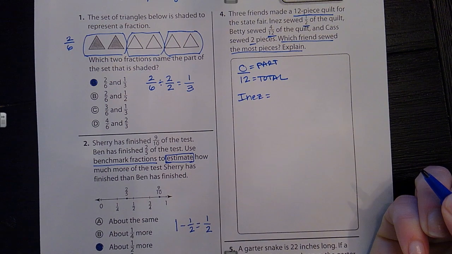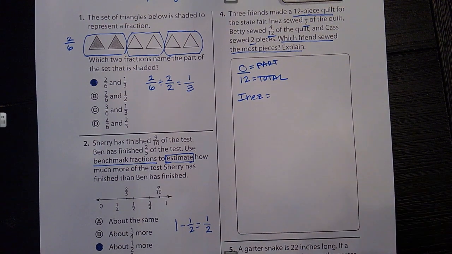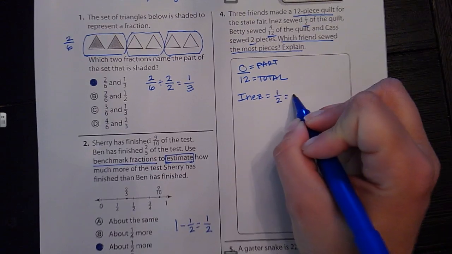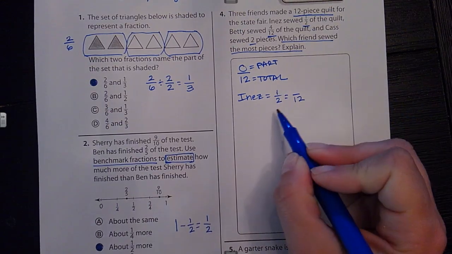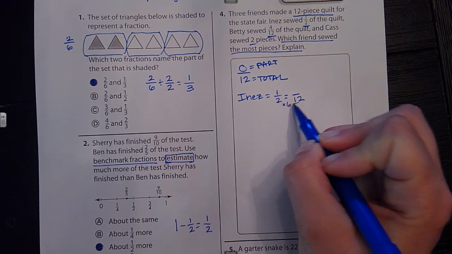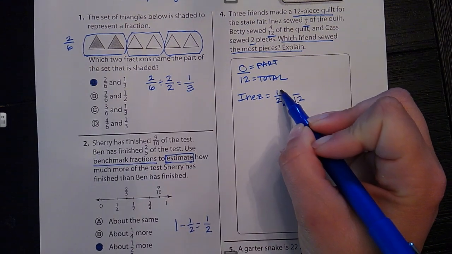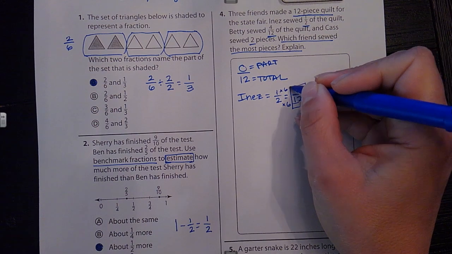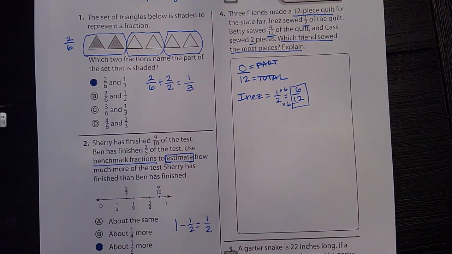And it says she sewed half of the quilt. Well, half, we'll make our equivalent fraction. Half of 12, that's 6. So for 1/2, we make the equivalent fraction: 2 times 6 gives you 12, so we'll do 1 times 6. That's 6. So Inez sewed 6 pieces.